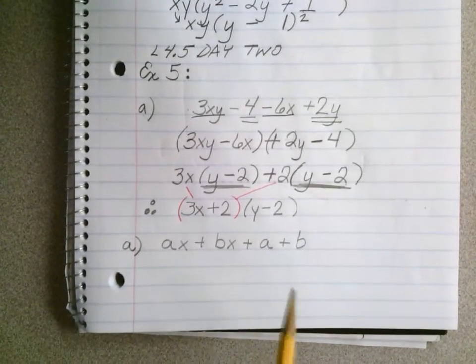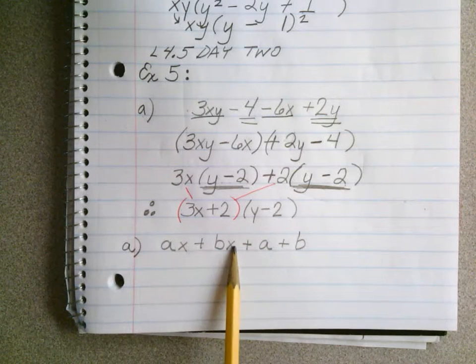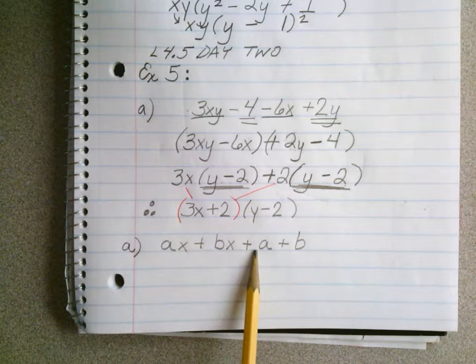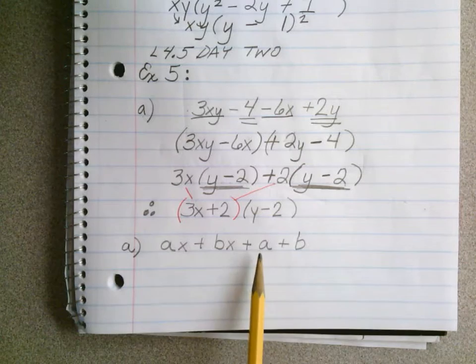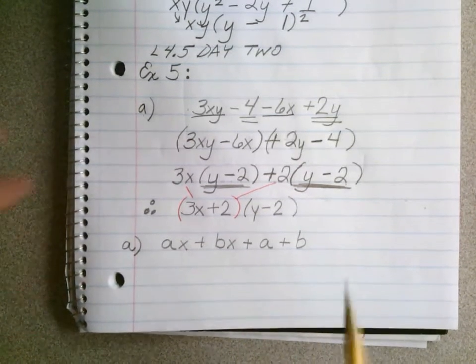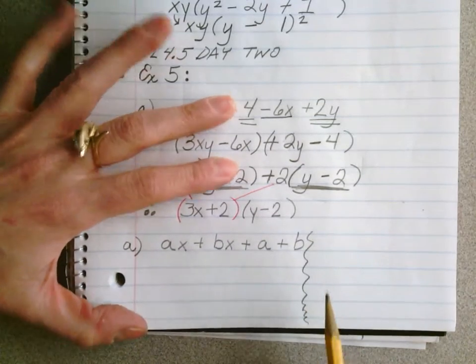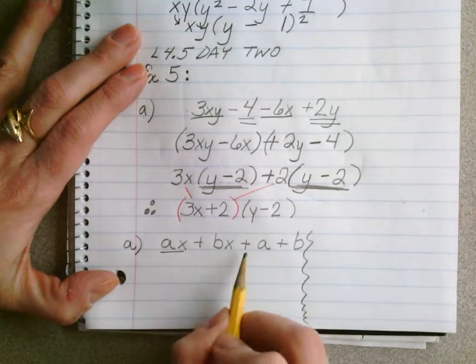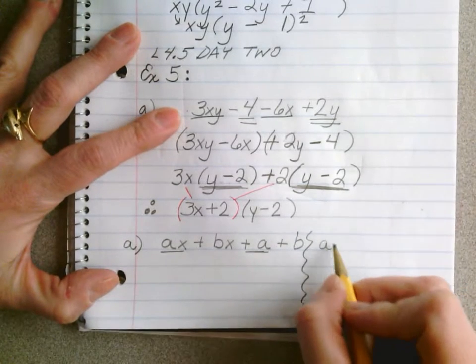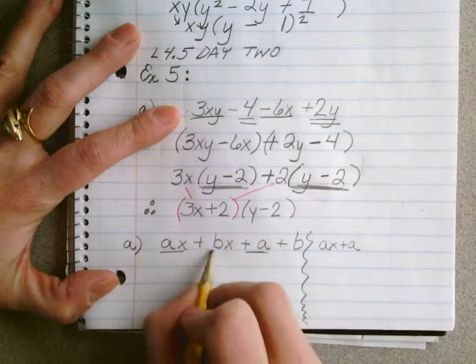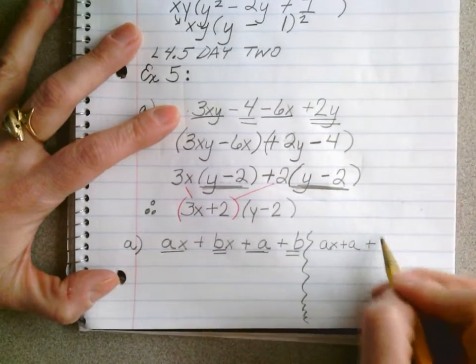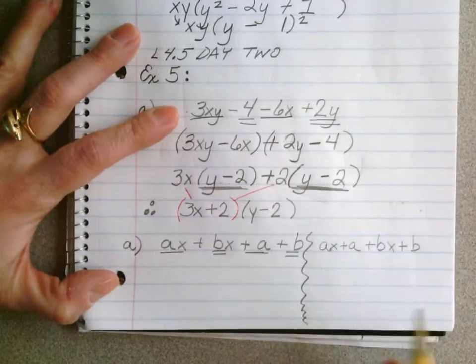You might say to yourself, well, let's leave it the way it is because both of these share an x, right? But what do these share? They do share a 1, you're right. And that's all they share. There's two ways you could do this. There's leaving it the way it is, which I'm going to show you right now, and rearranging it so you group your A's together. AX plus A plus BX plus B. Both ways is going to get you to the same result.